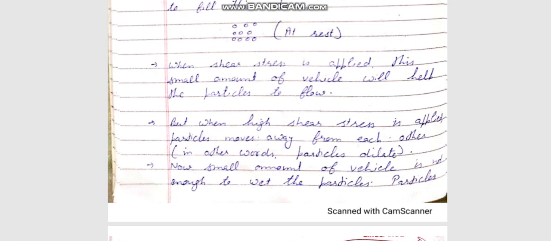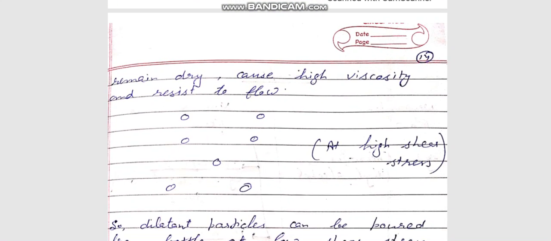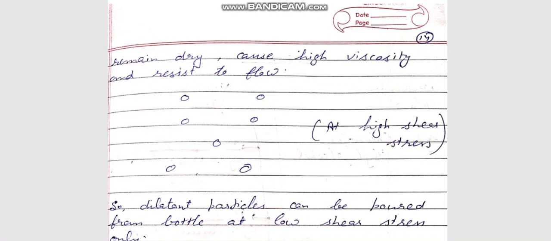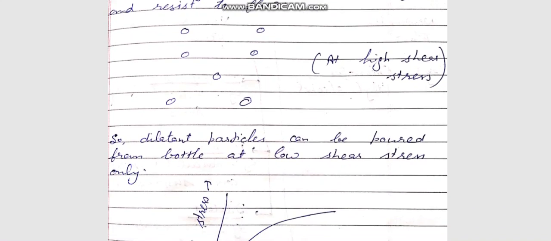is applied on such a system, then the particles of these suspensions expand, or we can say they are placed at different positions. Now they are not closer to each other. We can simply show such a type of system in these diagrams. Here particles are present, but the distance between such particles is very much higher. They are far away from each other. So dilatant particles can be poured from a bottle at low shear stress only.